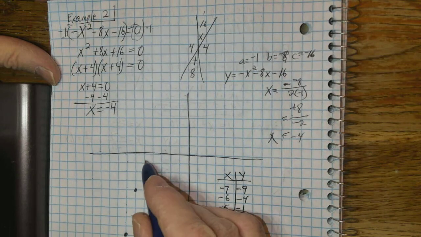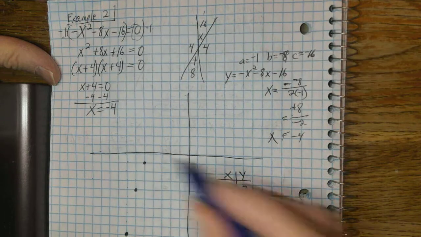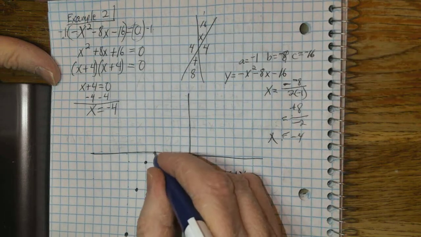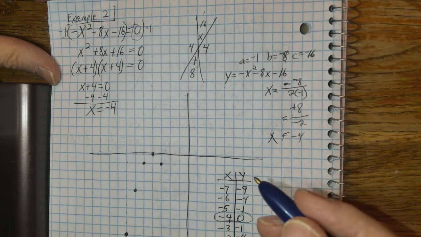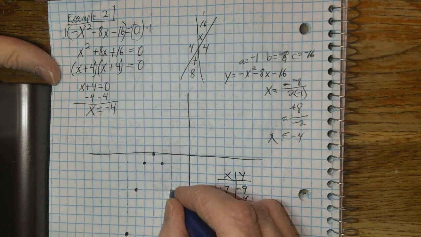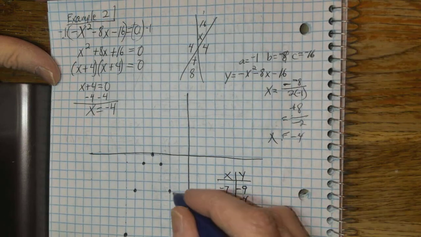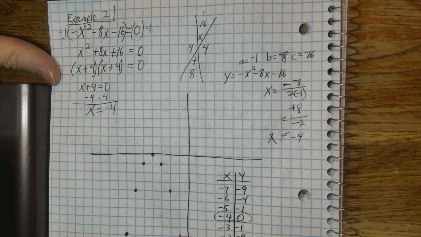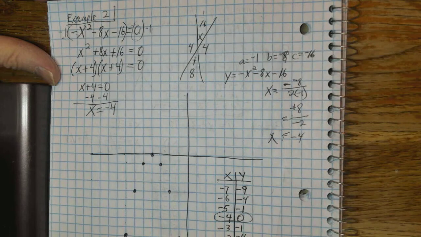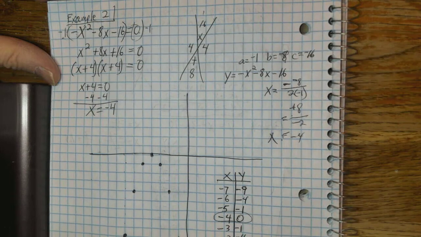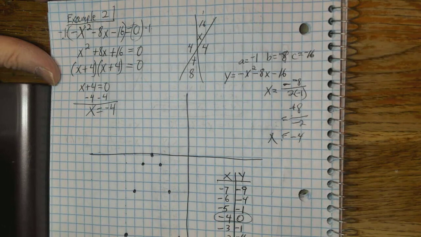Negative 5, negative 1 is right there. Negative 4, 0 is there. Negative 3, negative 1. Negative 2, negative 4. Negative 1, negative 9. All right. And then it hits the y-axis way down here.